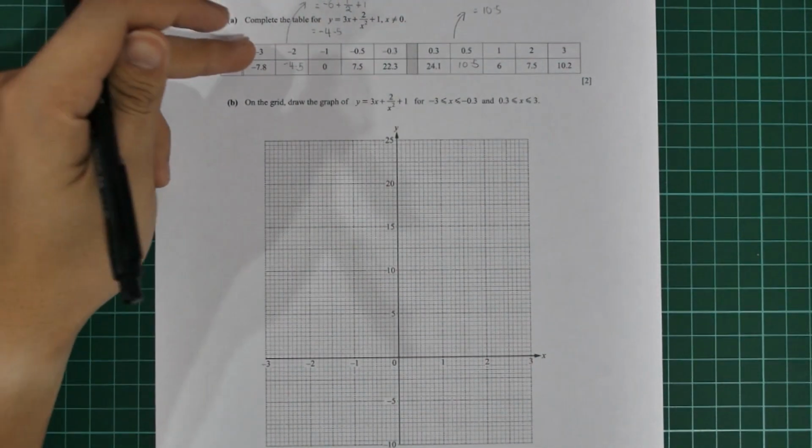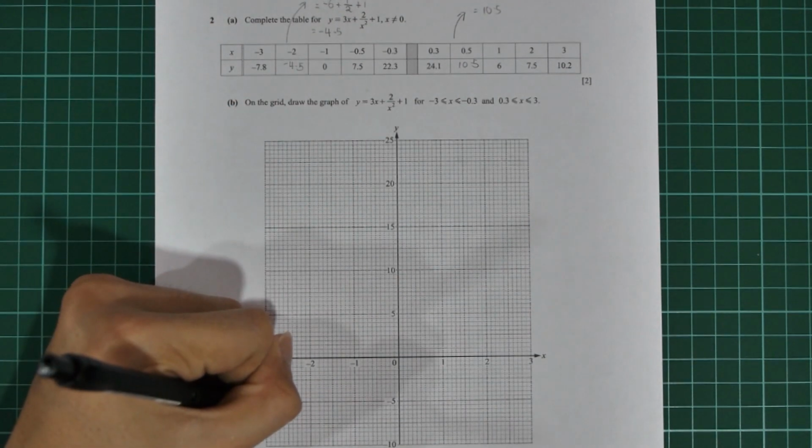So part B, you're actually required to plot down the points.